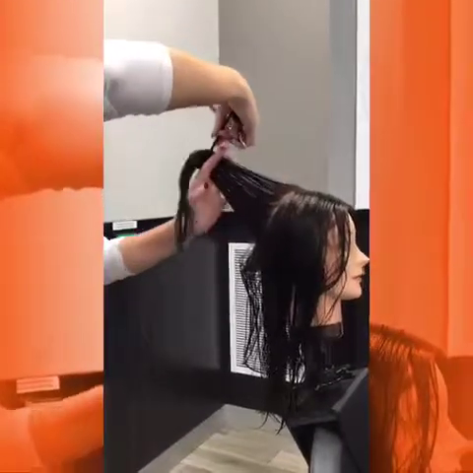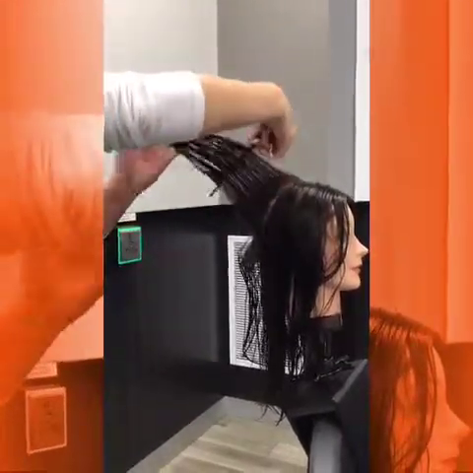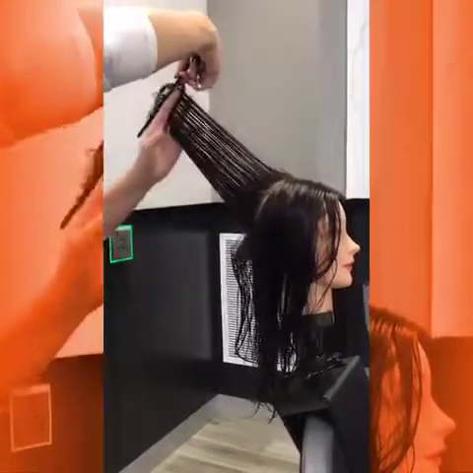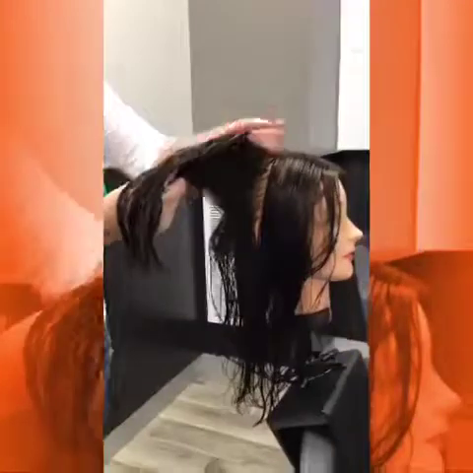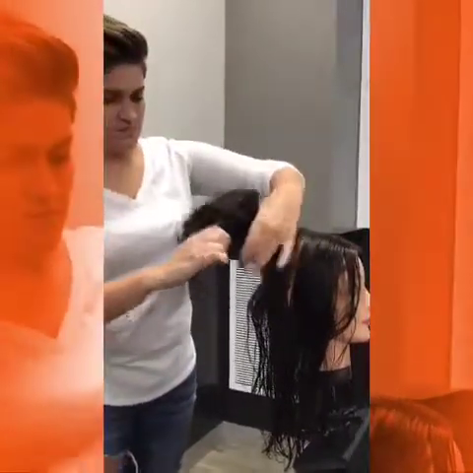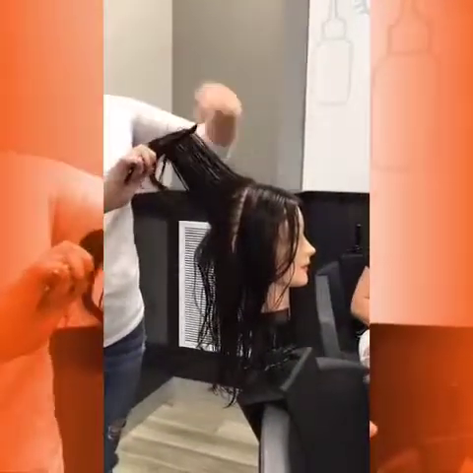A layer is used to create volume and movement. Pivoting is where you rotate from a central point, also referred to as pie sections, and you use it for layers and graduation. An interior guideline is a guideline that is inside the haircut rather than on the perimeter.